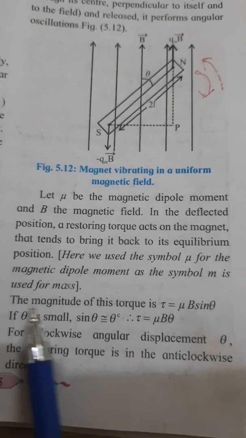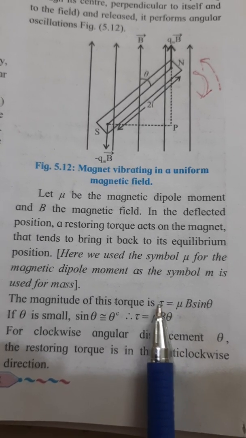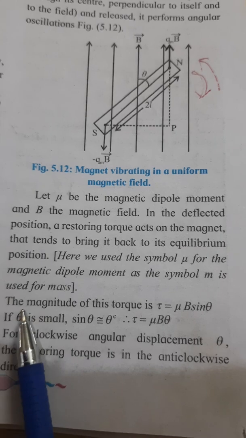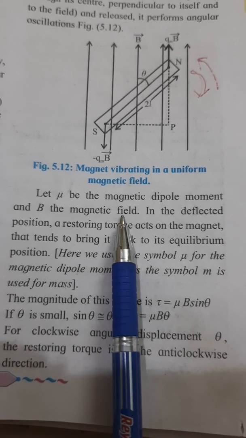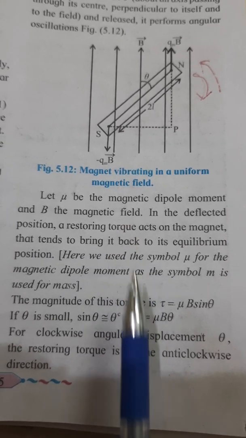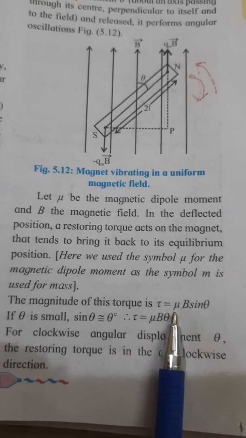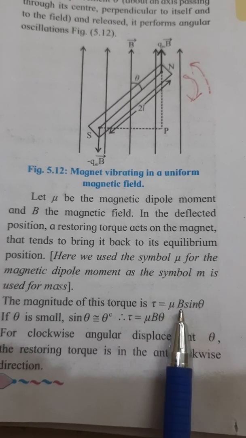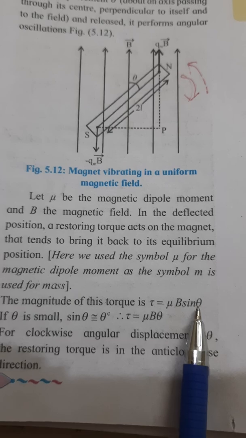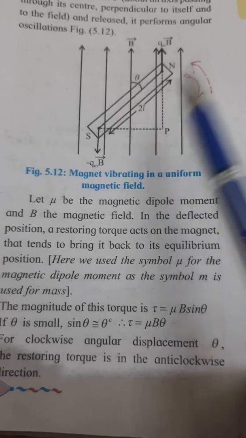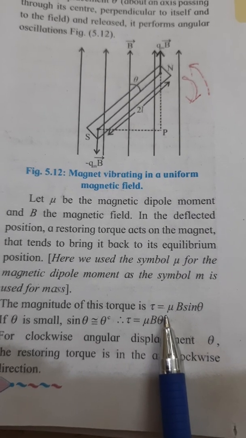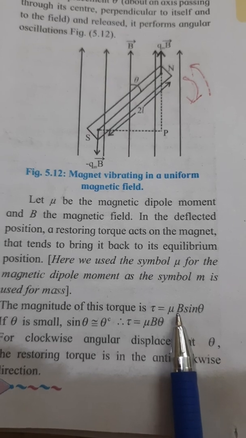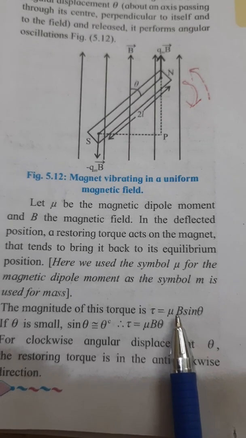Now another physical quantity, torque. The magnitude of this torque is given by the formula mu B sine theta, where theta is the angular displacement, mu is the magnetic dipole moment, and capital B is the magnetic field.